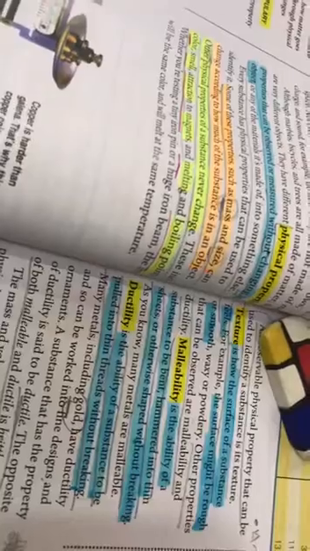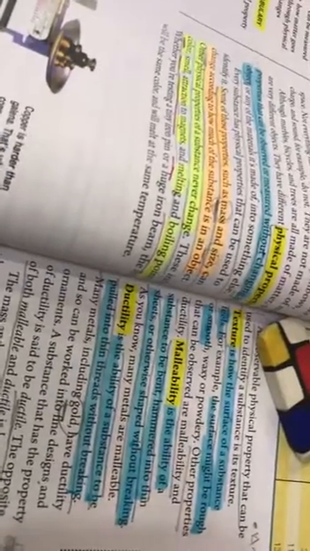So guys, as you know, you are responsible for memorizing the definitions. Please memorize the definition of each one of them, because after the lesson I'm going to ask you whether you saw the video or not.